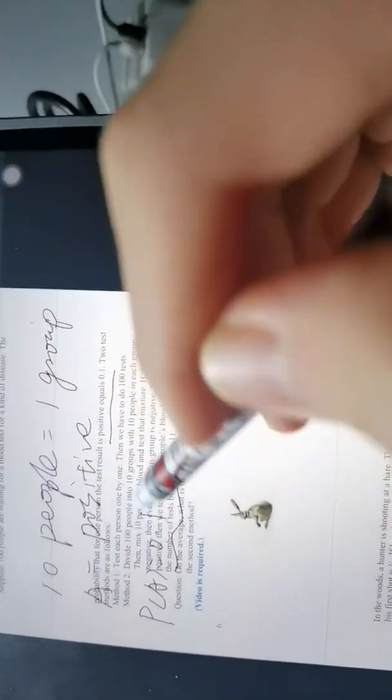Let event A equal that one person is positive. The probability of event A is 0.1, as the question said. For a person who is negative, the probability is 0.9.